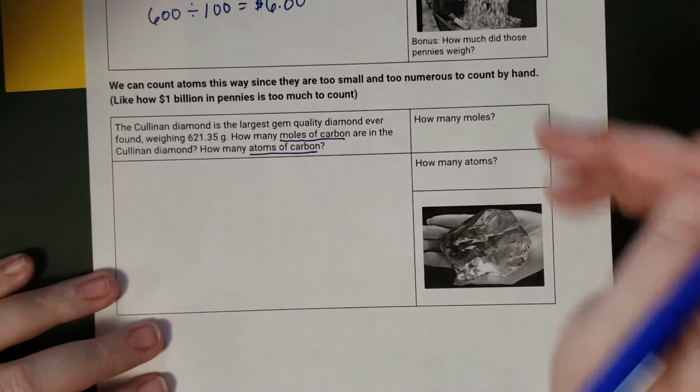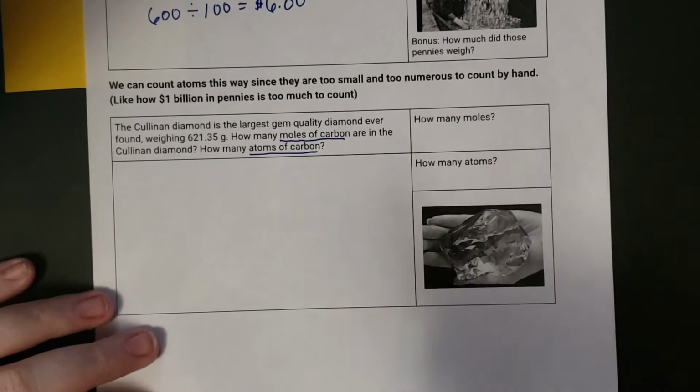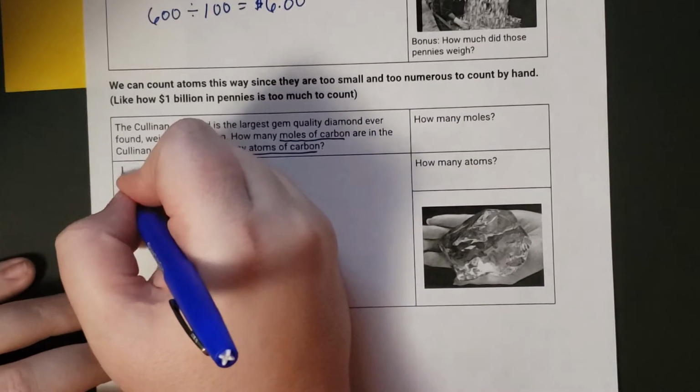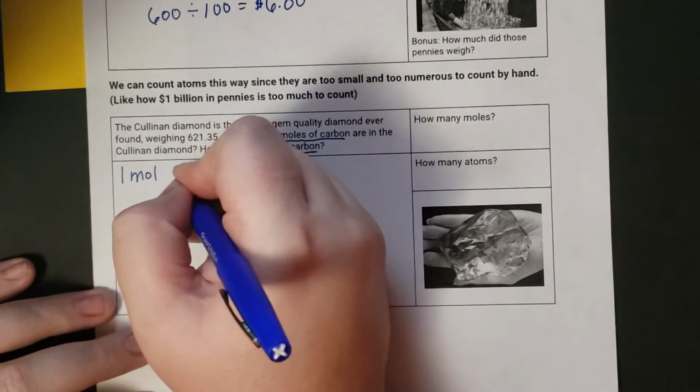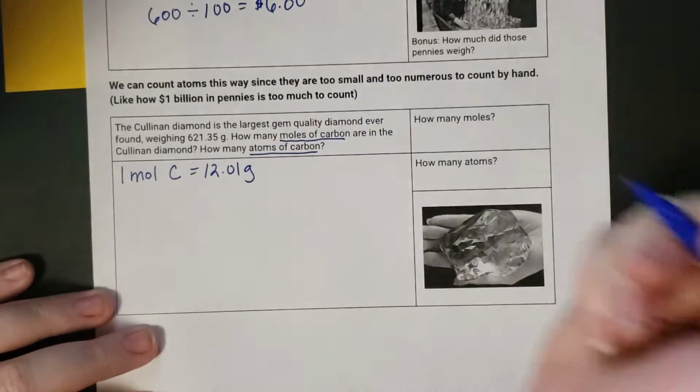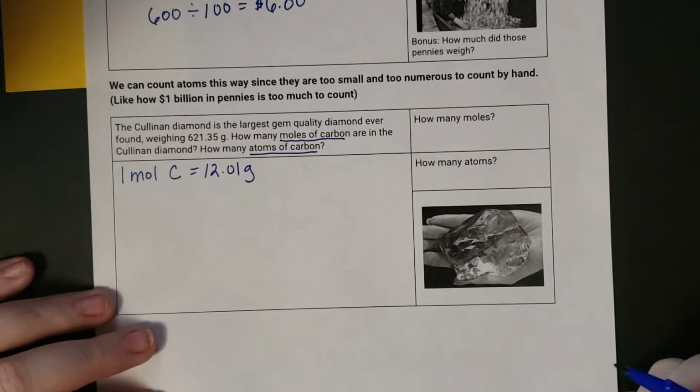So we need to know the first thing, how much does 1 mole of carbon weigh? Well, we can go to the periodic table, and we know that 1 mole of carbon is equal to 12.01 grams. Okay?